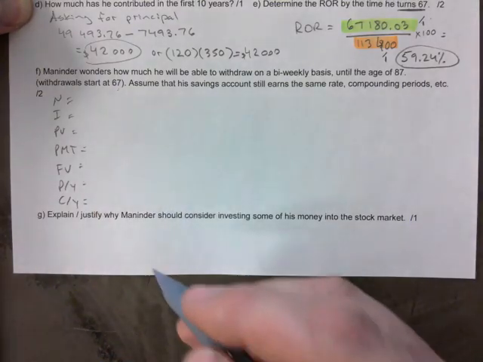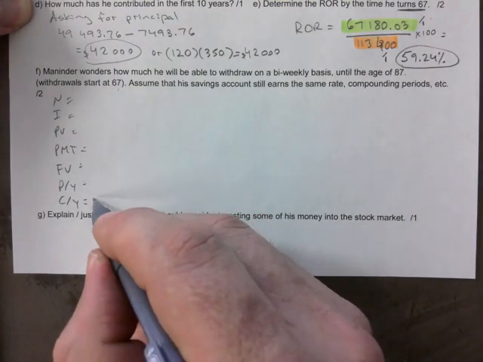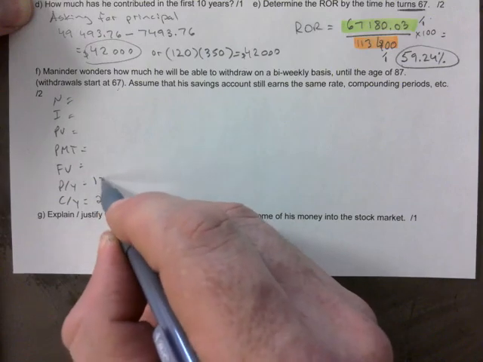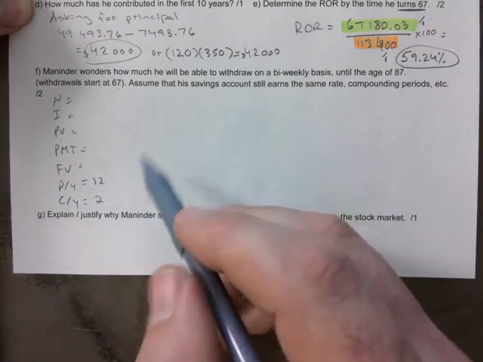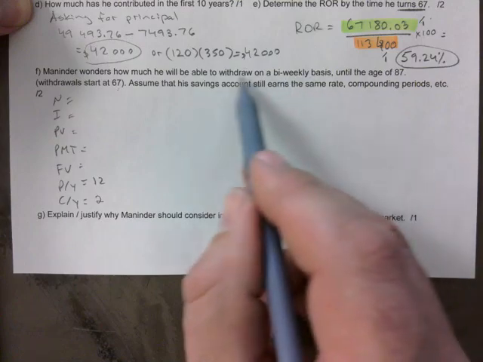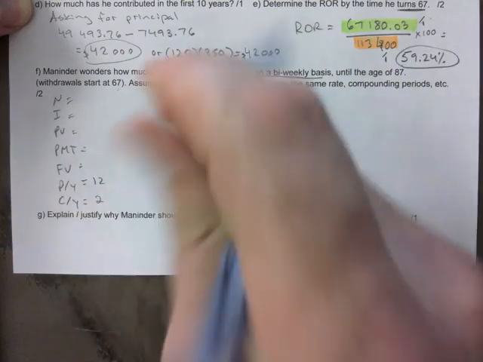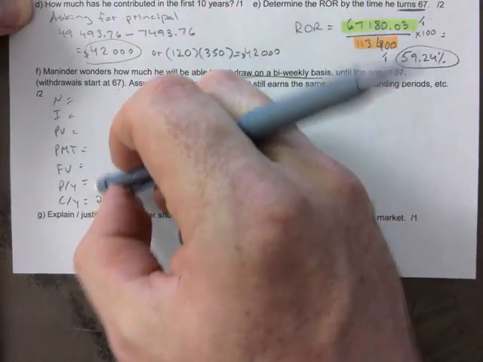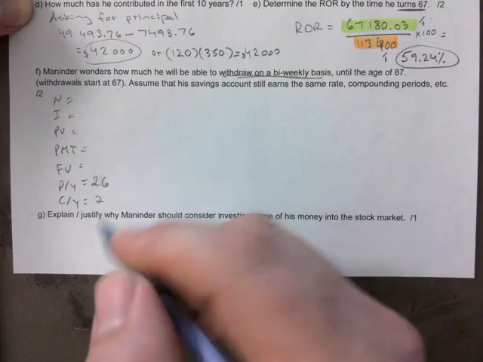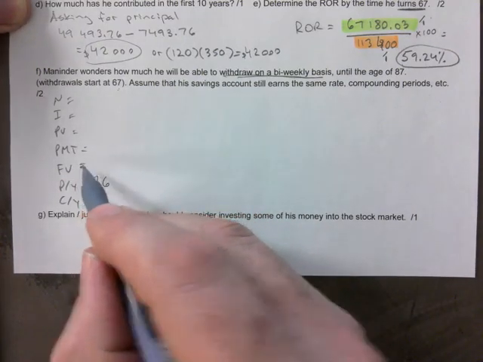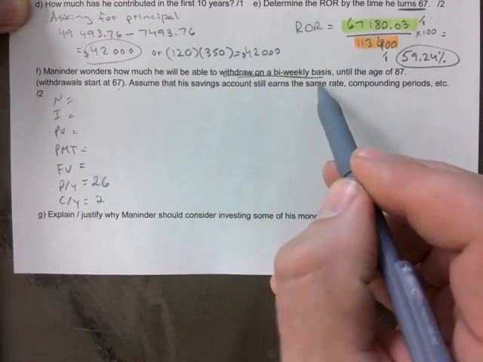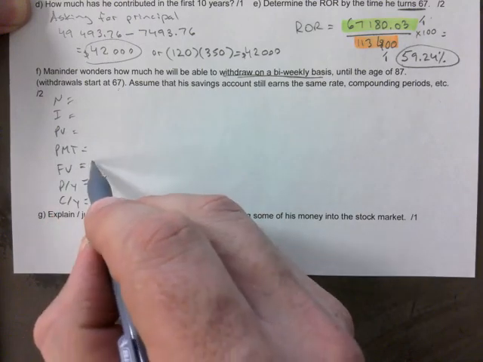Okay? Compounding stays the same, so we'll keep it at 2. Our payments per year: we're withdrawing bi-weekly, so it's 26, as I was saying. 26, sorry. This is like bingo. 26, till it gets right. Like so, and then this is going to be 0.